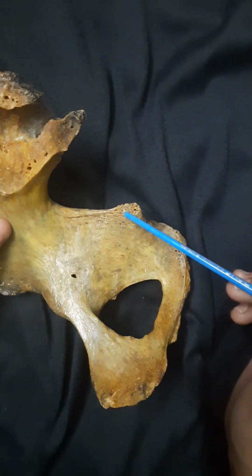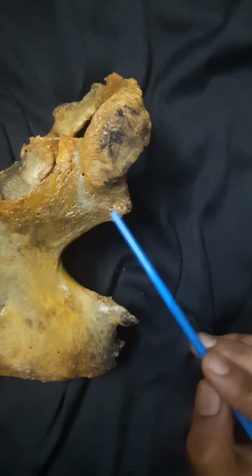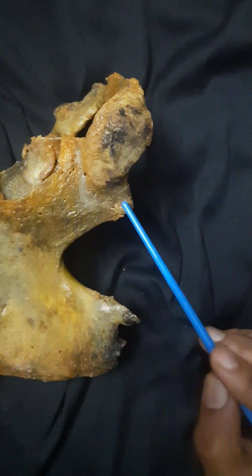The ventral surface of the ischial spine gives origin to the levator ani muscle. The dorsal surface is related to the pin structures: pudendal nerve, internal pudendal vessels, nerve to obturator internus.